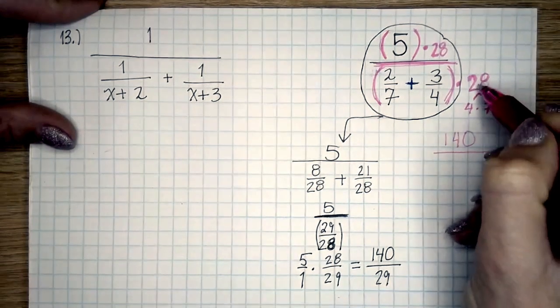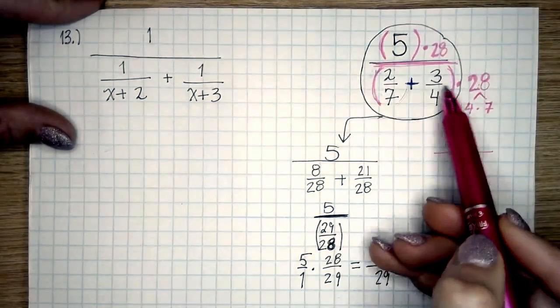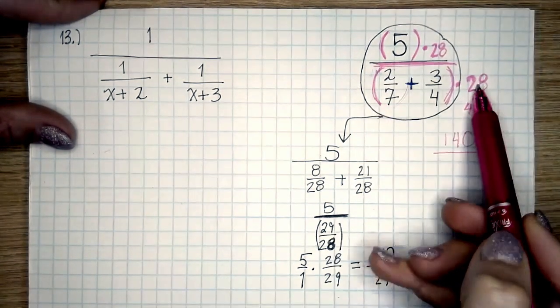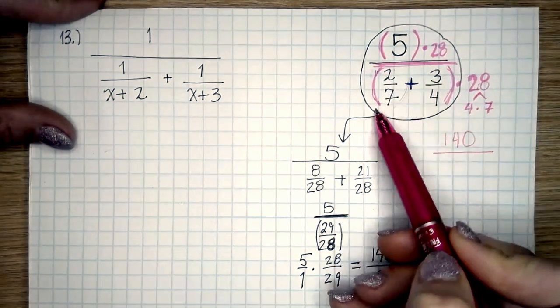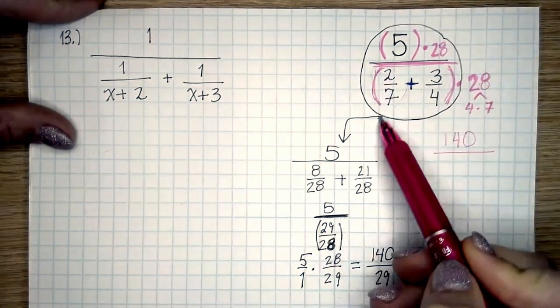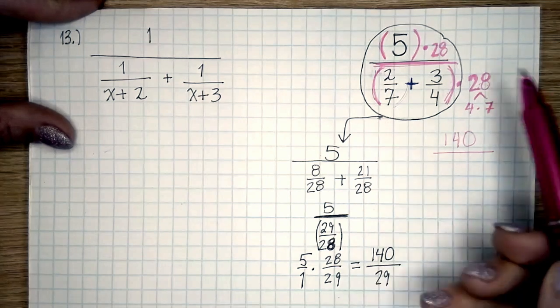Okay, if I multiply 28 here, I'm distributing it. That's why we have parentheses. What happens when I multiply 28 by 2 sevenths? What happens when you multiply 28 by 2 sevenths? Daniela, what happens?